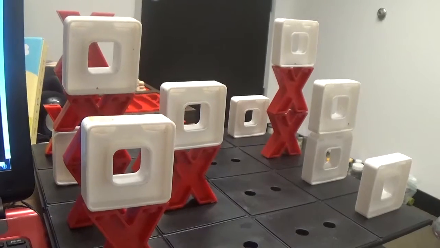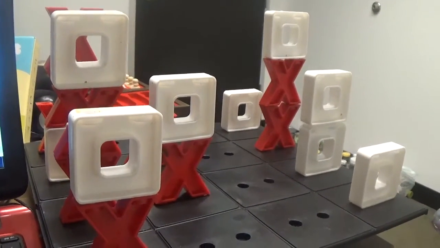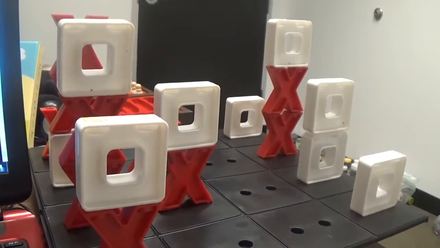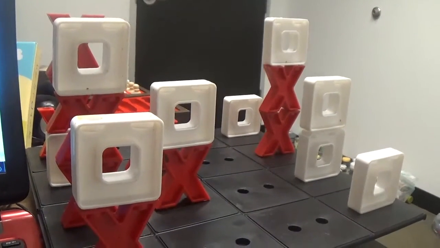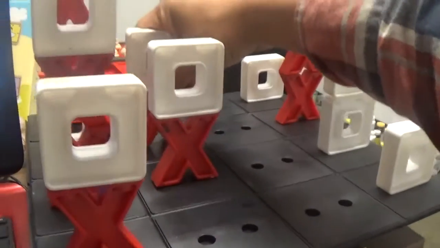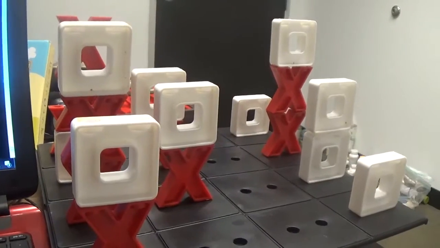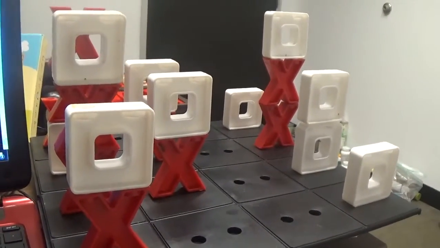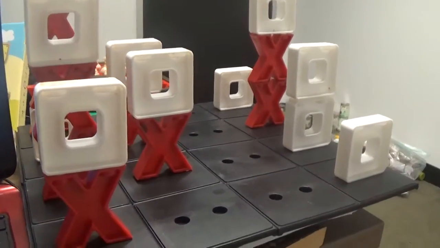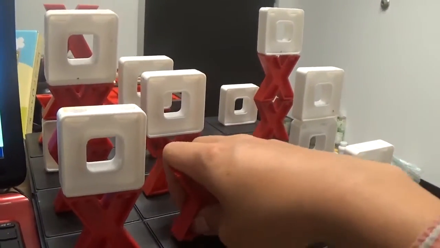Where did the computer go? X. There it is. I think this is the longest I've ever lasted in a game against my program. Usually I lose very early on. I think it probably helps because I have the board out. Usually I just miss a line altogether.